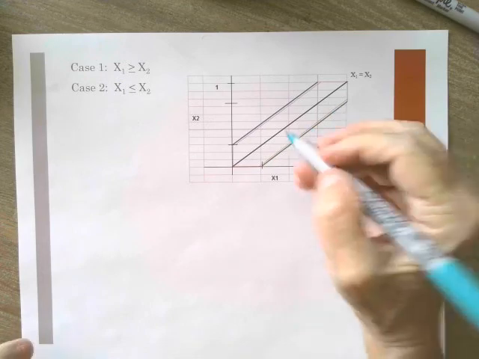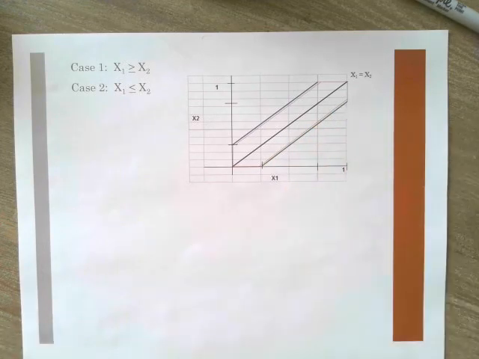Okay, now right here, I've already done some pre-processing of my graph, but notice that I've got some colors here. I've got a green line here. Maybe I'll stick with the colors. That's probably a very good idea. I've got this green line here, and then I've got a blue line, and then I just drew the line x1 equals x2, just kind of for perspective.